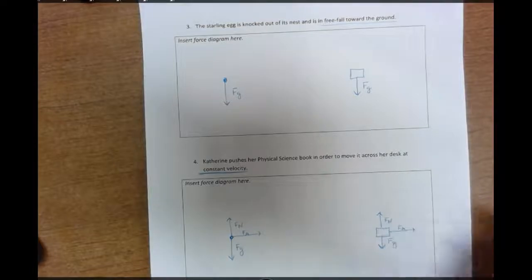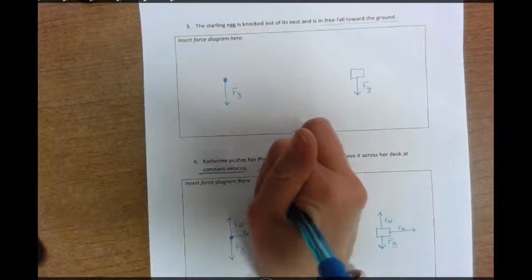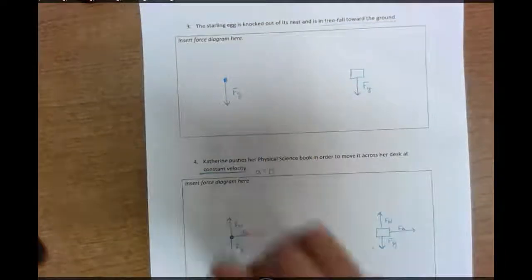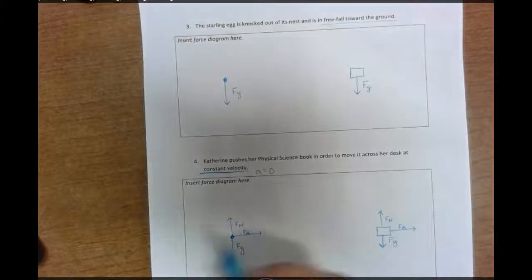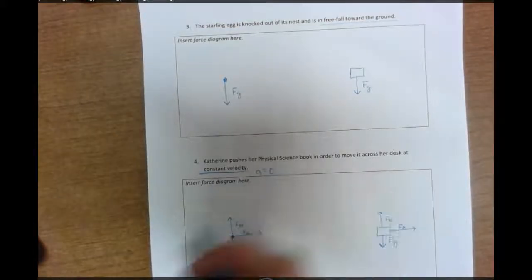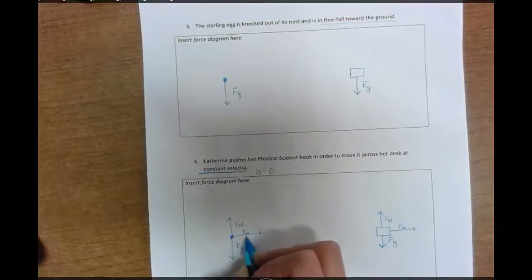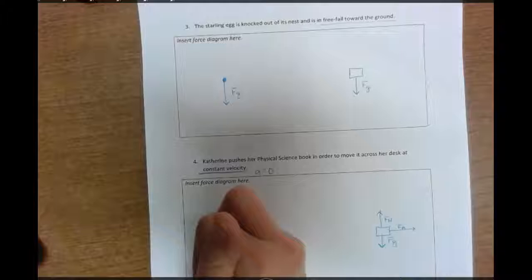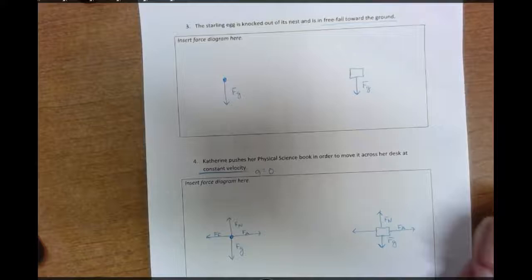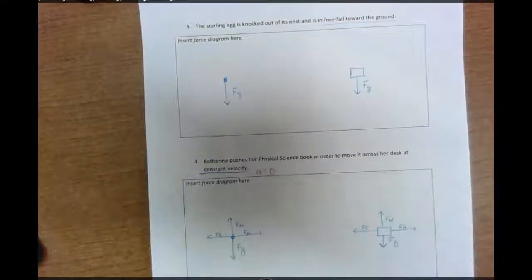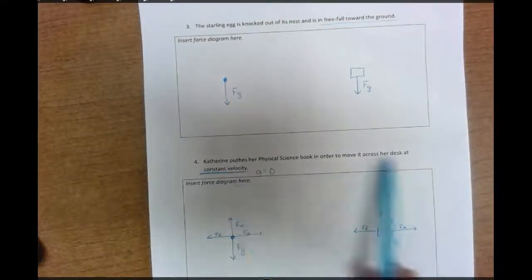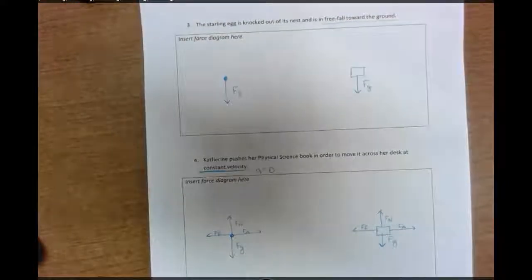The key here, though, is that it's a constant velocity, which means the acceleration is 0. The object is moving, but it's not getting faster or slower. So if the acceleration is 0, then all the forces must be balanced. So what is going to balance out you pushing your book? Friction. And it has to be equal in this scenario. Now there's a scenario later where they don't have to be equal, but it has to be equal here because it says that it is constant velocity. All right, so this is what the force diagram would look like here.